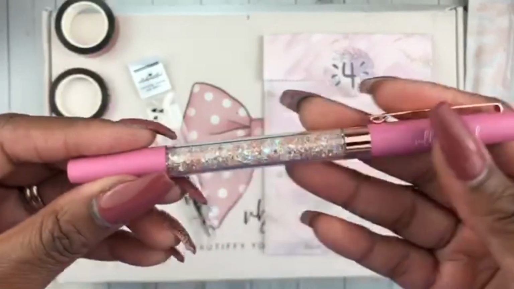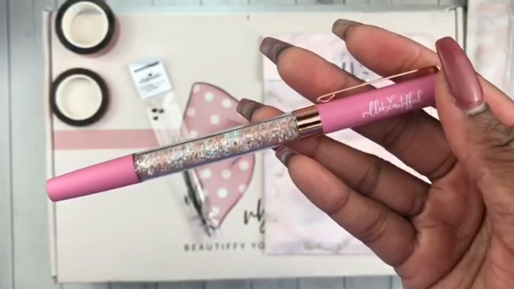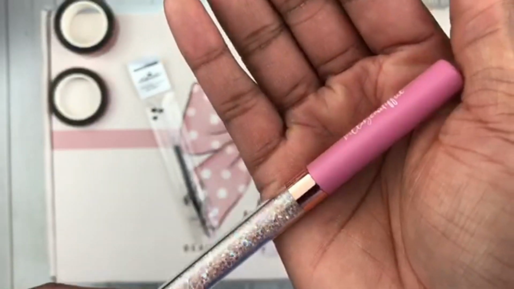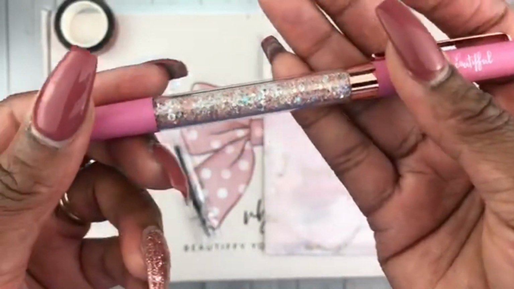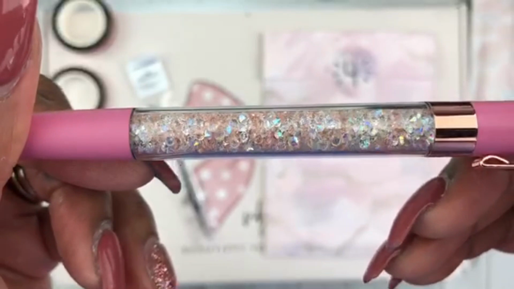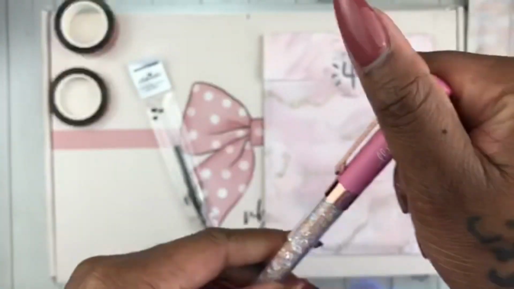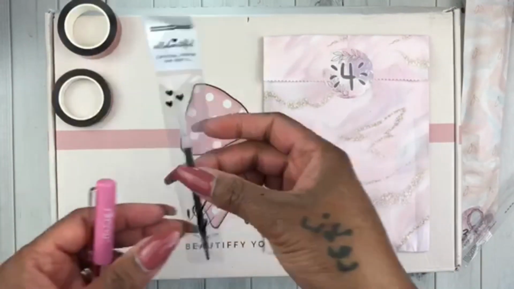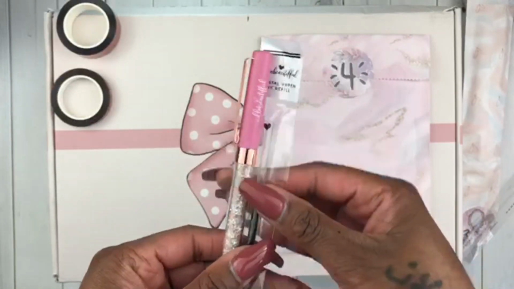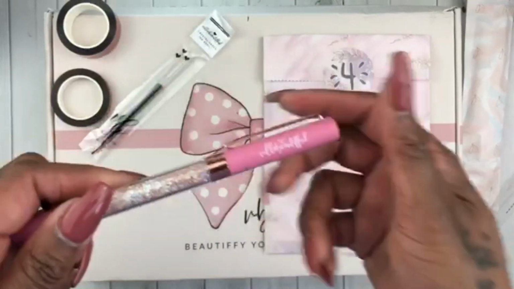Oh, and it's matte. It is a hot pink matte with the rose gold hardware, and it has blush and clear crystals on the inside. You all know she always sends a refill, so you can refill them if the ink gets low. This is so cute.